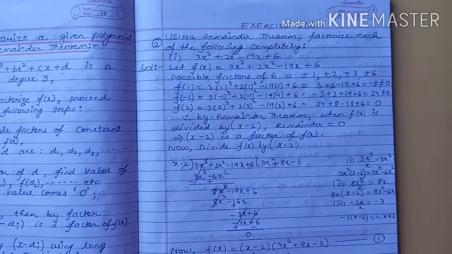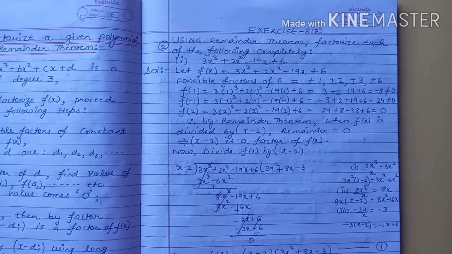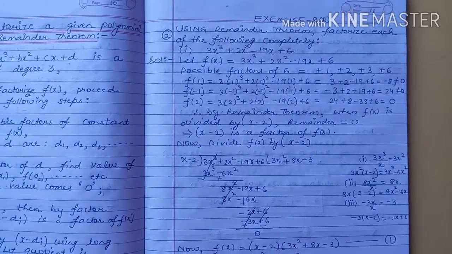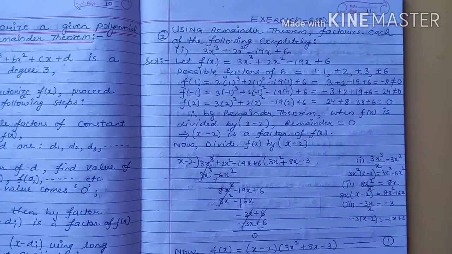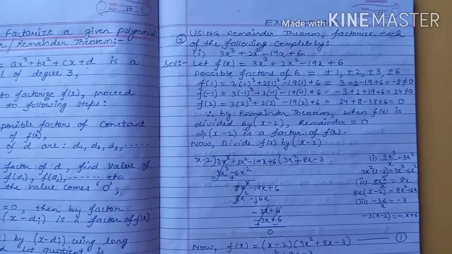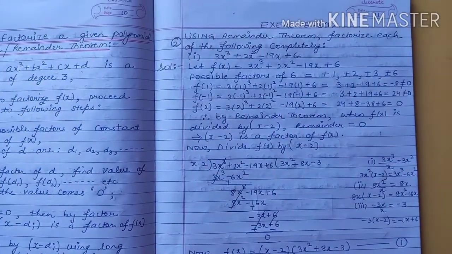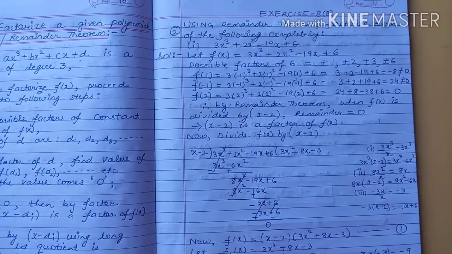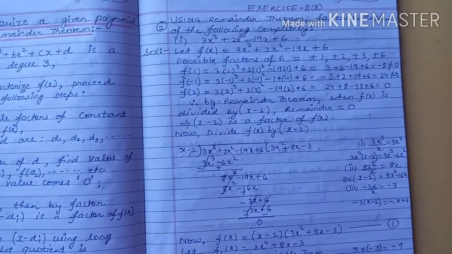Question number 2, first part. It says using remainder theorem, factorize each of the following completely. So we will take first part. Here the f(x) is 3x cube plus 2x square minus 19x plus 6. So the constant term is 6. We will find all the possible factors of 6. It is plus minus 1, plus minus 2, plus minus 3, plus minus 6. We will consider both the signs, plus as well as minus.